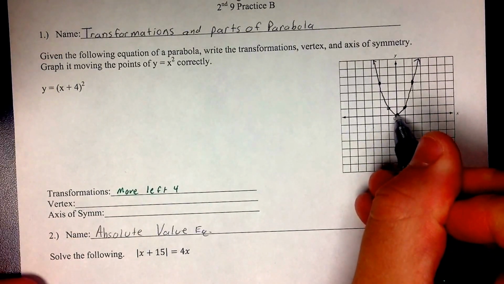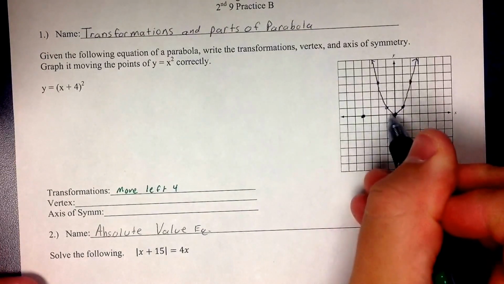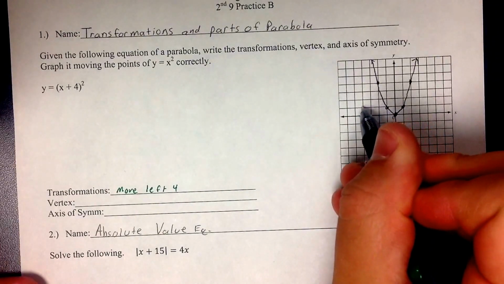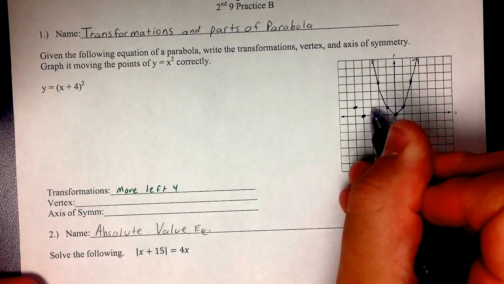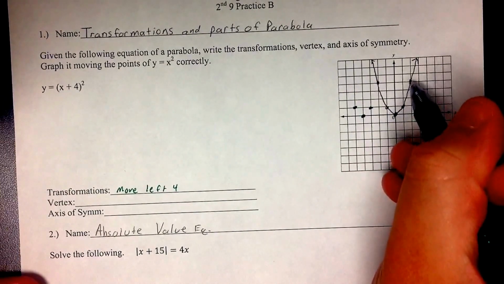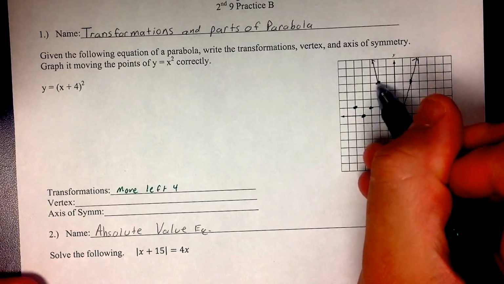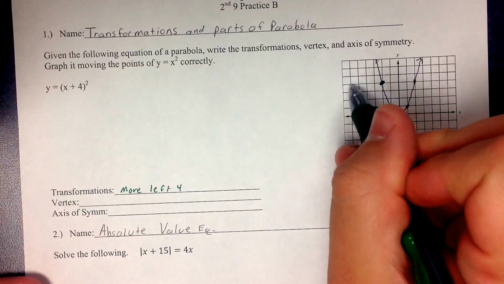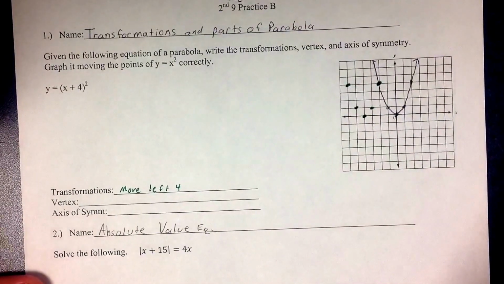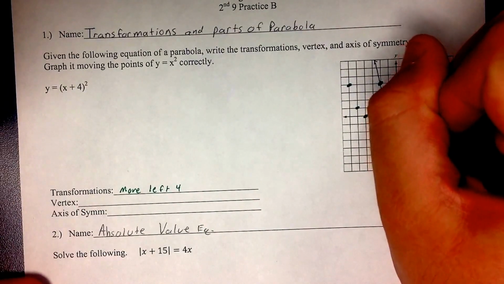So (0, 0) would go 1, 2, 3, 4 to the left. This point, 1, 2, 3, 4 to the left. 1, 2, 3, 4 to the left. It just so happens that when I move this one 4 to the left, it ends up being on this one. And then move this 4 to the left. And then I'm going to graph my new parabola.